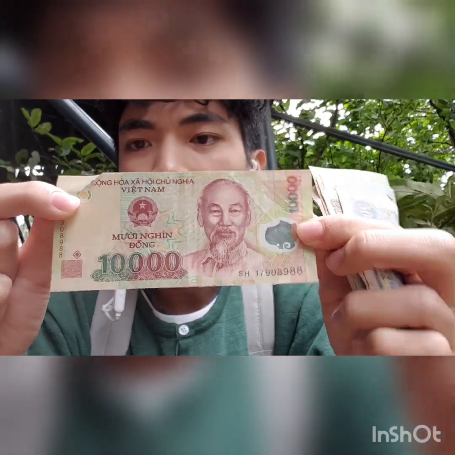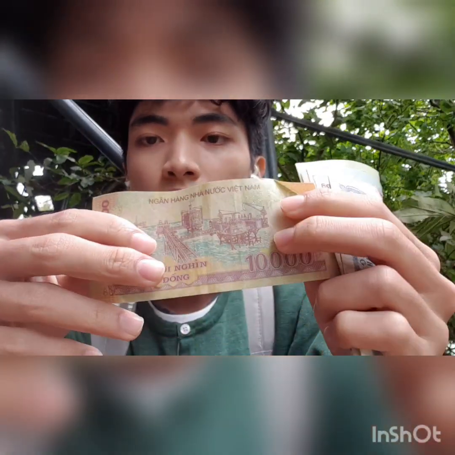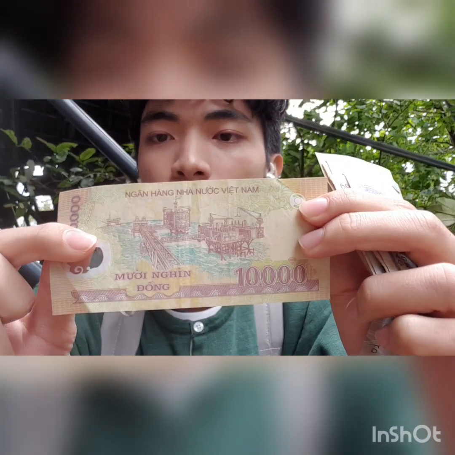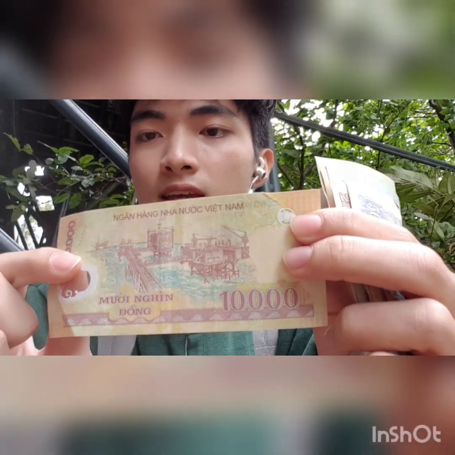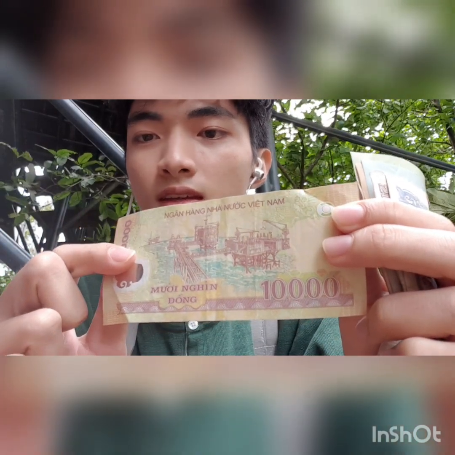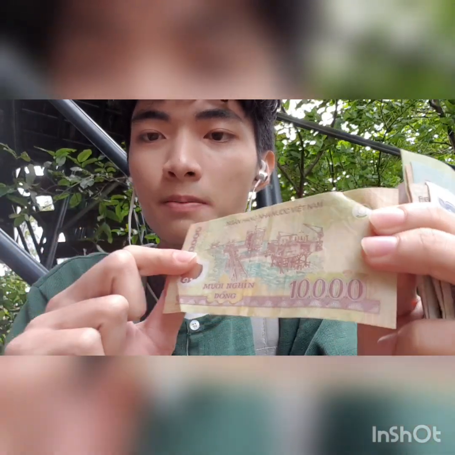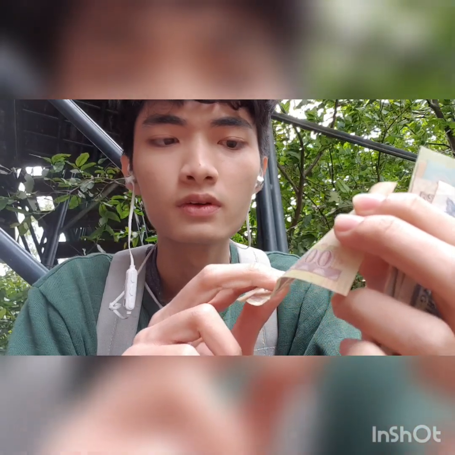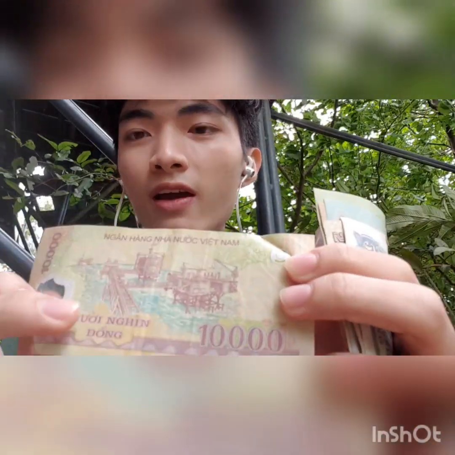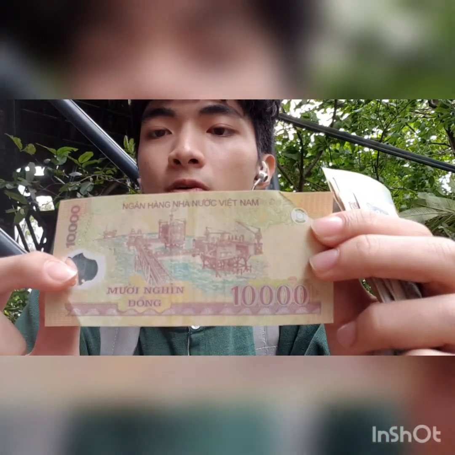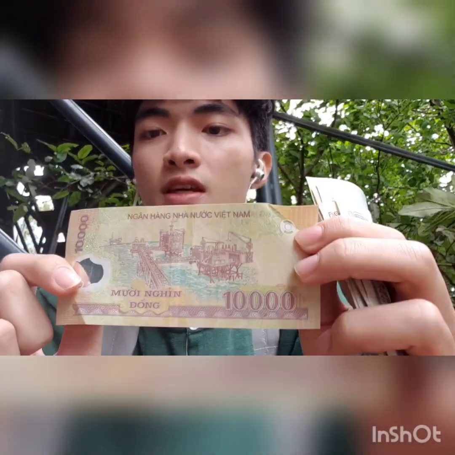The back of this banknote shows the exploitation of oil and gas in the South China Sea, in the south of Vietnam. We can call it an oil exploitation platform on the sea.